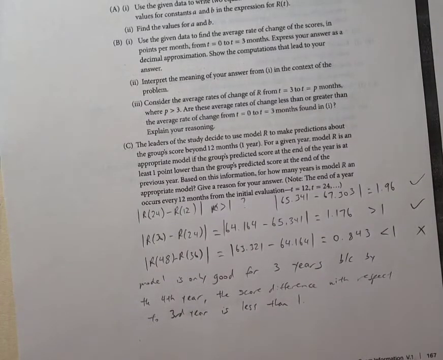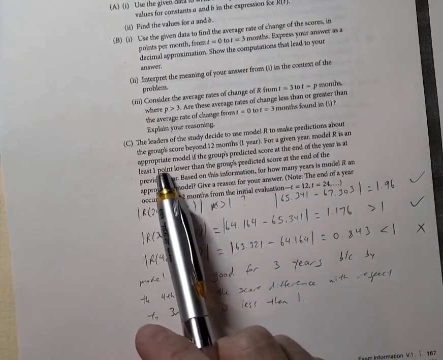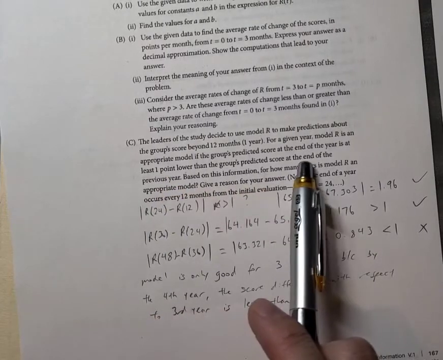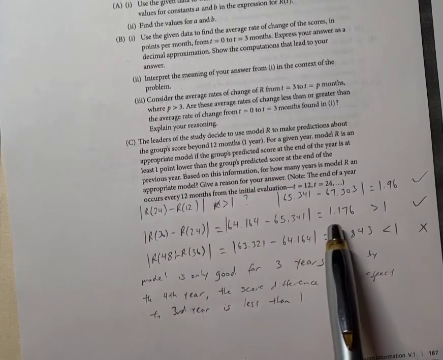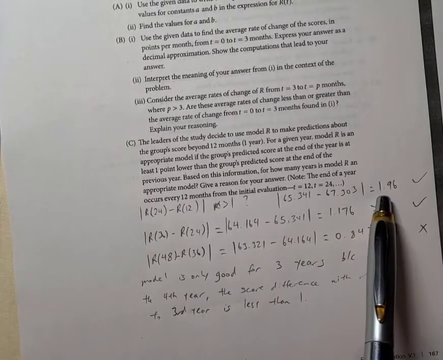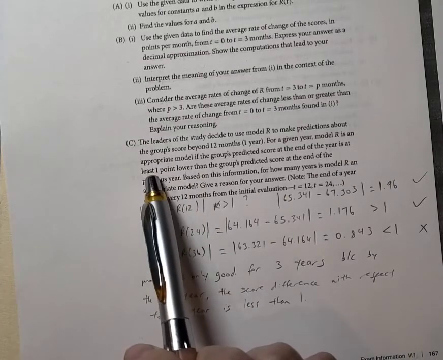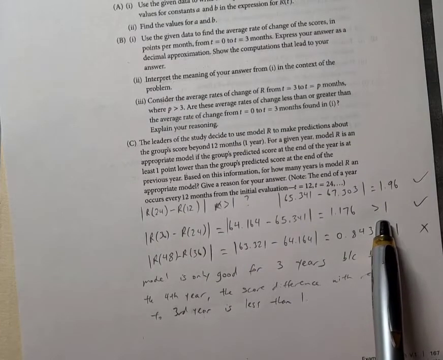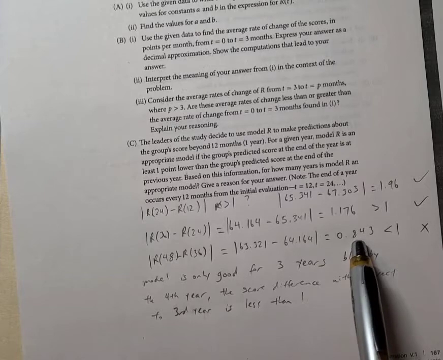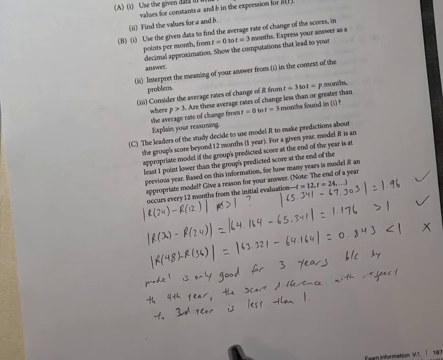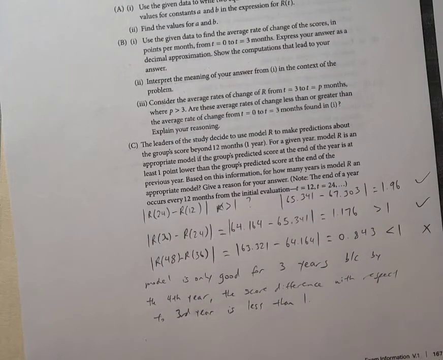Okay, so hopefully that makes sense. So to recap, this says that the model is good when the score at the end of the year is at least 1 point lower than the previous year. Between years 2 and 1, the difference is 1.96, so it's greater than 1, right? Because it's at least 1 point, right? Over here, it's still greater than 1, so that passes the test. Over here, now it's less than 1, so the model is not good from year 4 and on. So it's only good for 3 years, okay? And that's the reasoning I put over there. Hopefully this made sense, and hopefully this was helpful. It's not too bad, in my opinion.